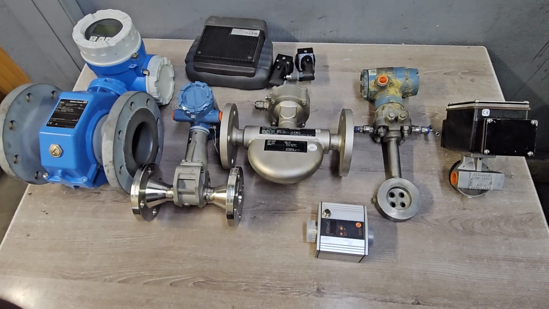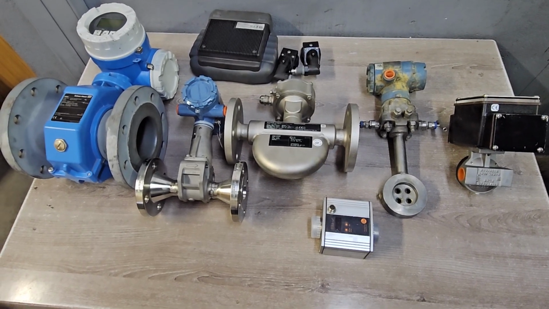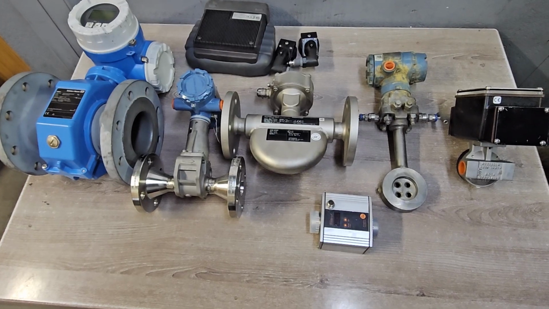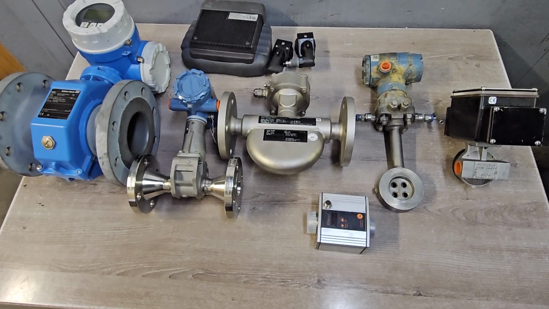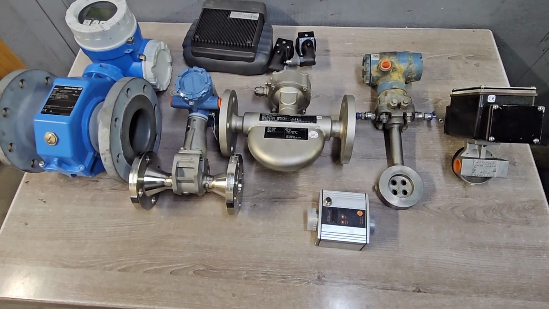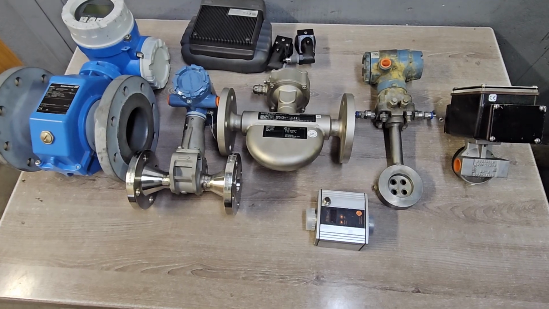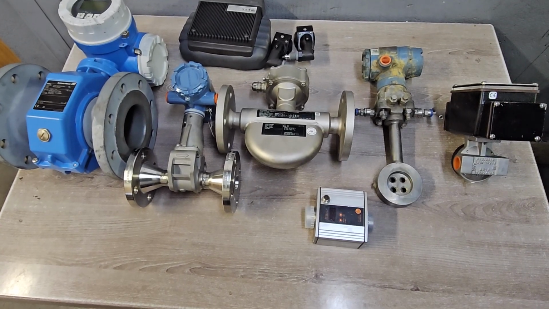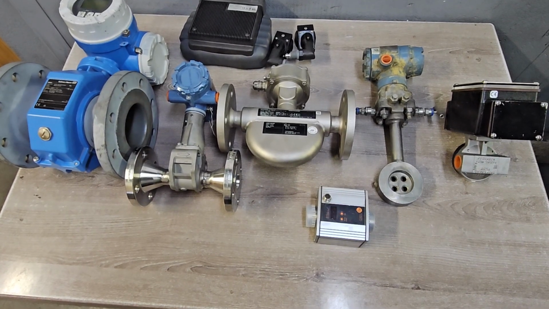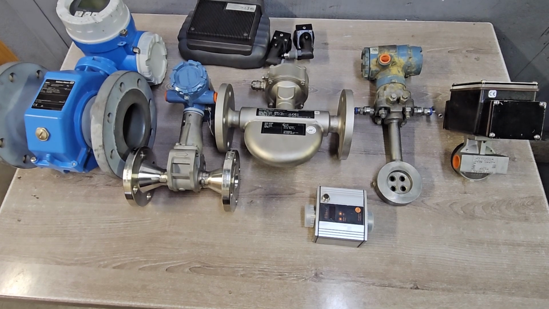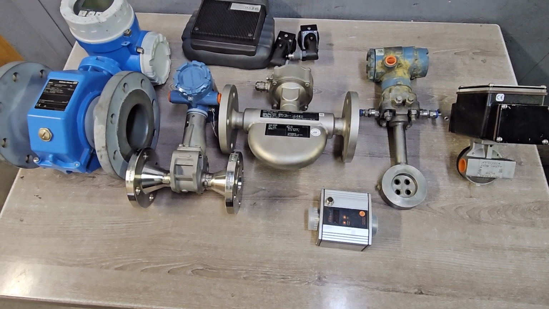It's used to measure the rate of flow of gas or gases in a pipeline. I don't think we'll get a visual image of it, but you can study it more in other videos.